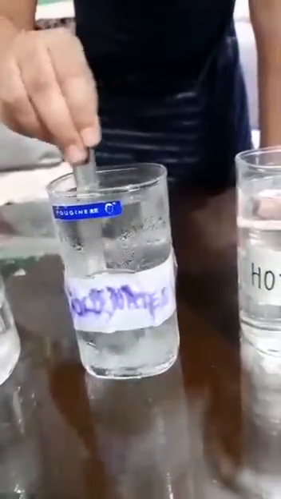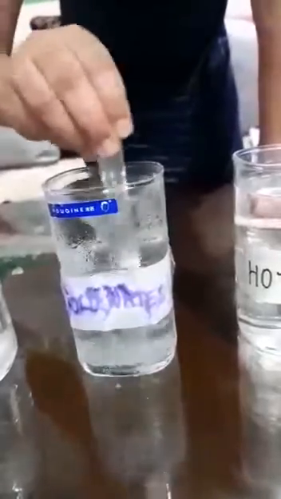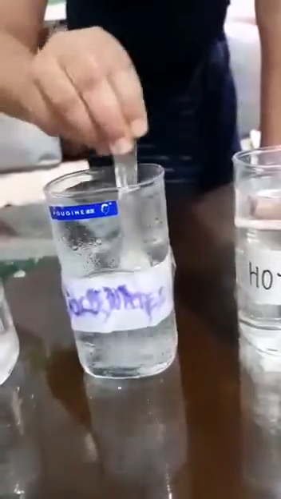See, it is taking very much time to dissolve in it.